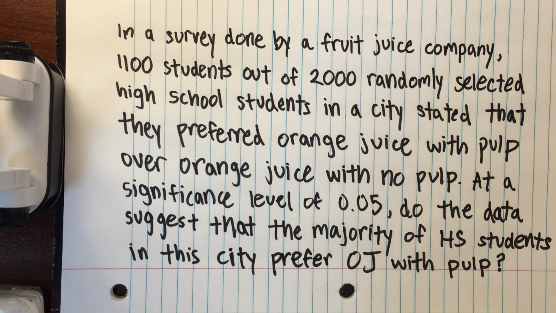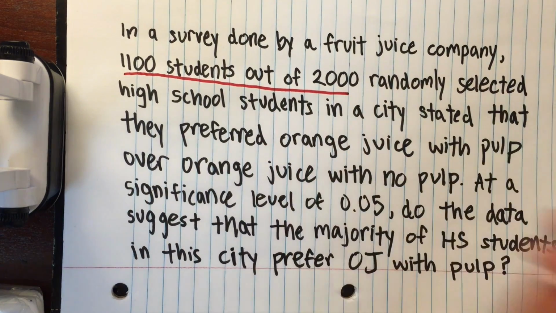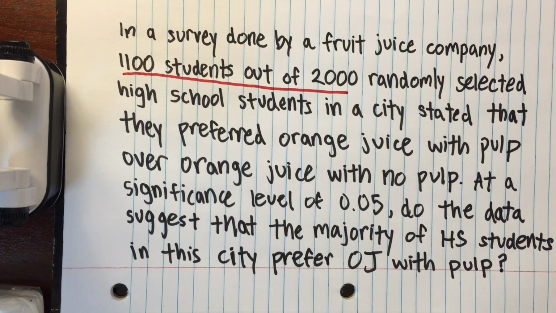So when I'm approaching a problem like this, I find it really helpful to read the problem over again and underline key points. So let's just do that here, starting from the beginning. I'm going to underline this 1,100 students out of 2,000. So this tells you a bunch of things. First of all, this is obviously a fraction or a proportion. So this is going to tell you what type of test you want to conduct. So knowing that this is a proportion, I know that we're going to conduct a hypothesis test for one proportion.